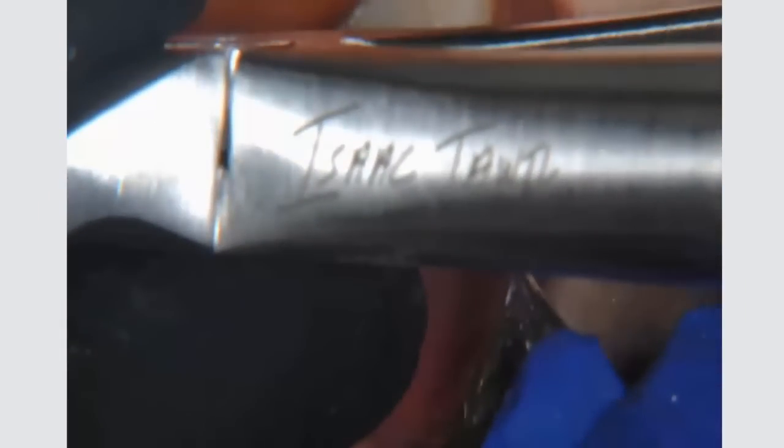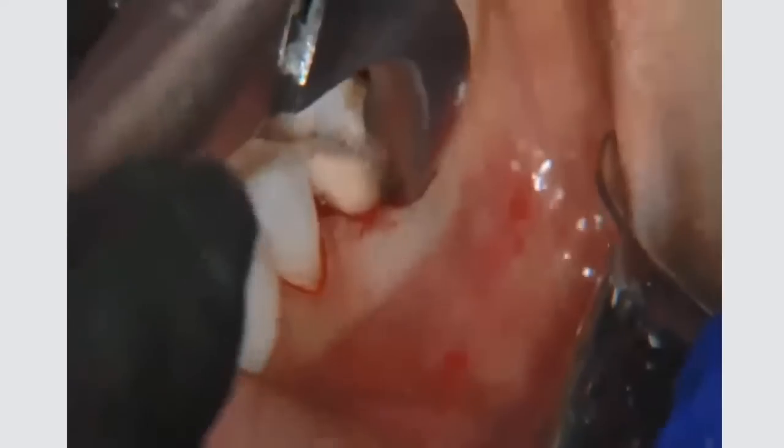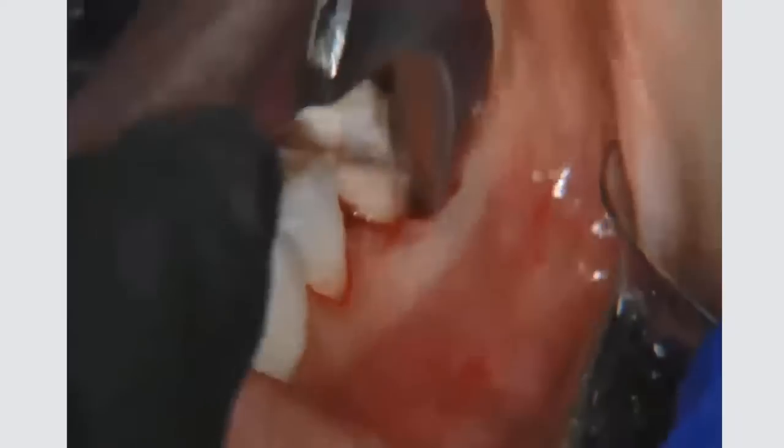And there's my signature. As you can see, not as nice as Neil Patel's and Scott Gann's.